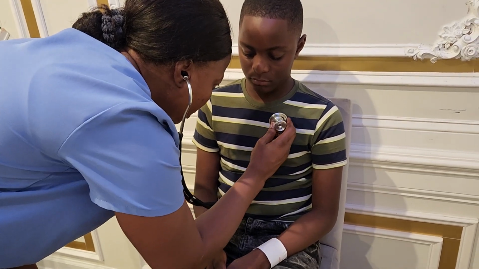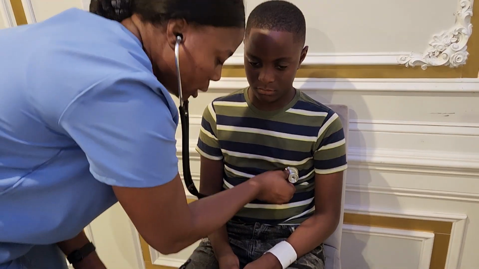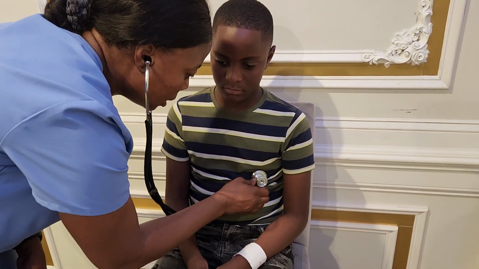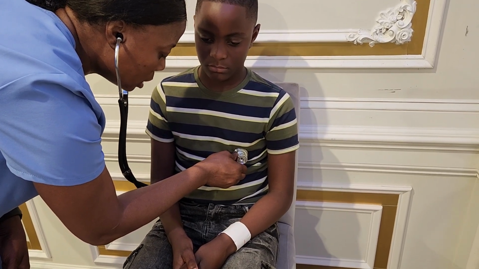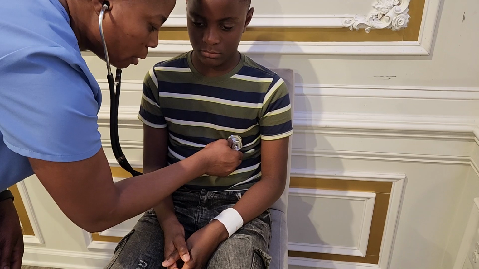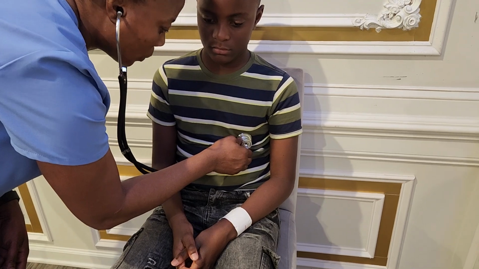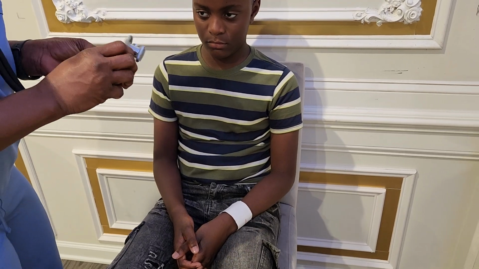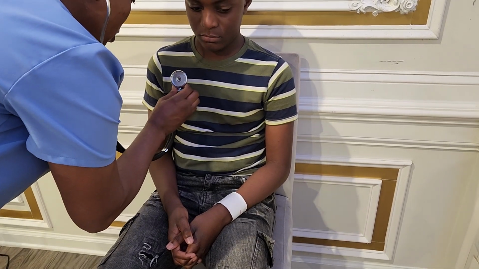and the fifth intercostal space, mid-clavicular line to the left, which is the point of maximum impulse. That's the mitral valve, point of maximum impulse. Okay, so now I'm gonna use the bell and do the same process to check and see.